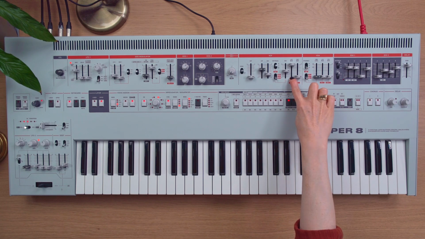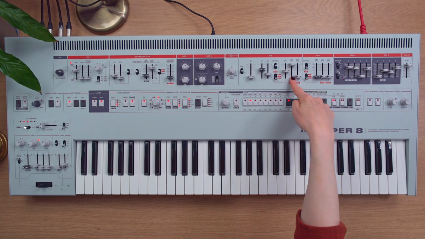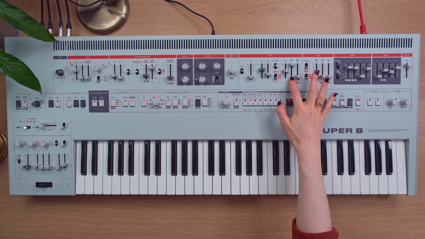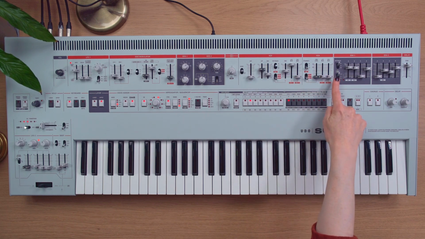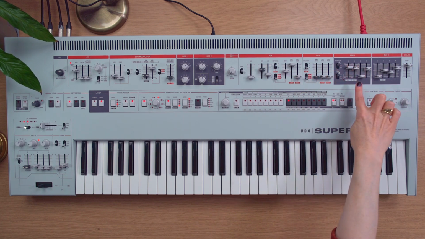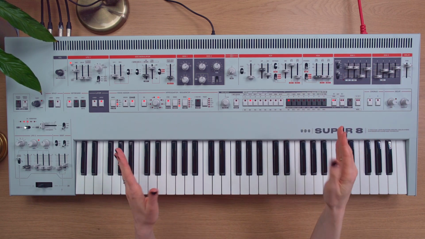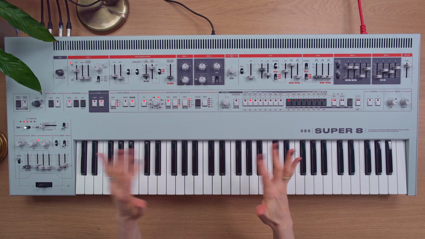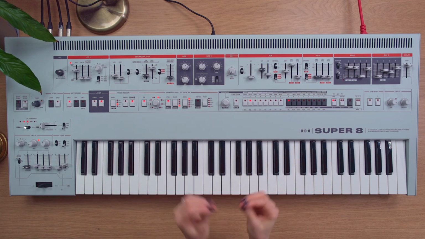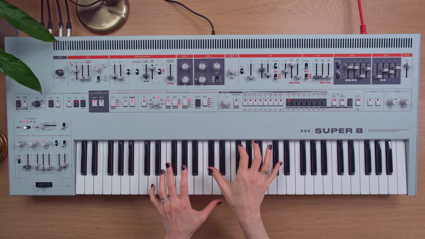On top of that, we've got two sources modulating the filter cutoff. Firstly, LFO1 and envelope 1. LFO1 is set to quite a slow sine wave, and envelope 1 is set to loop at a similar kind of shape, something like this, but at a different rate. So you've got the filter being brought in and out at a slightly erratic rate, essentially. Okay, let's hear them together again.